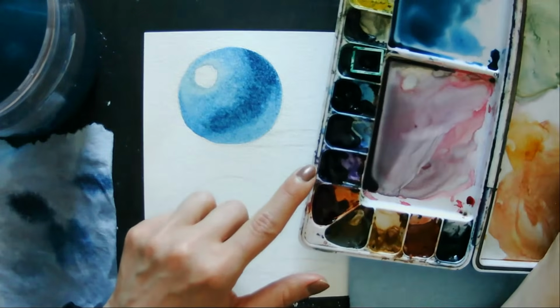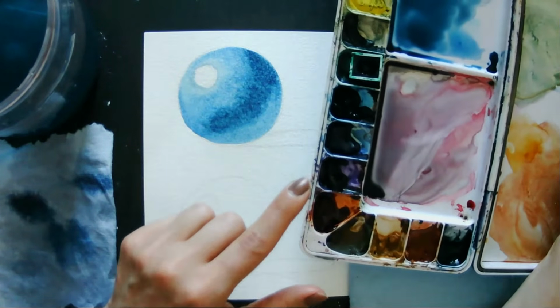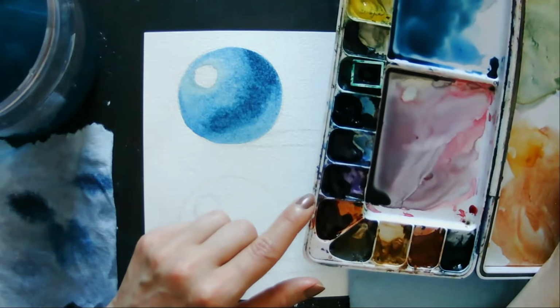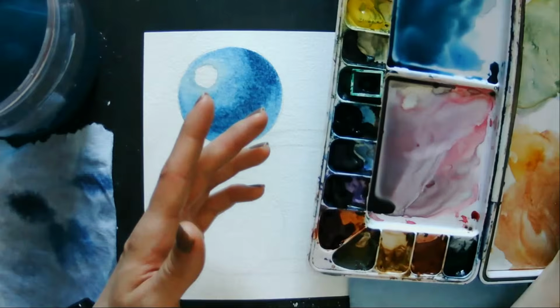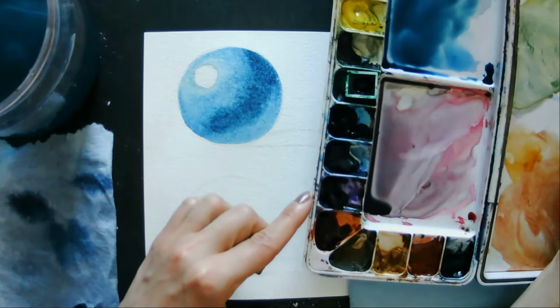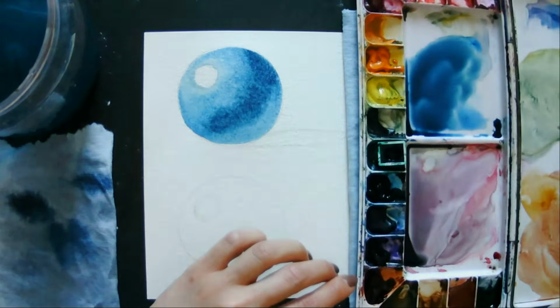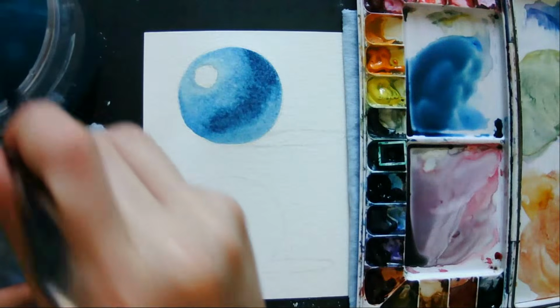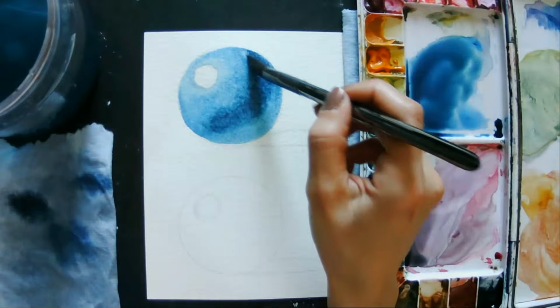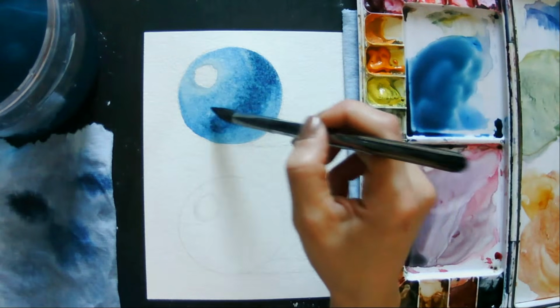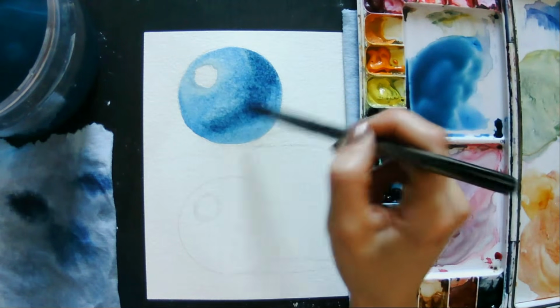If I had a very light purple, then perhaps I can use that light purple as my lighter color that I mix into my blue. But I don't have a very light purple right now. I have a very dark purple. So that analogous scheme or method is just not going to work for me. I need to work with the colors that I have.